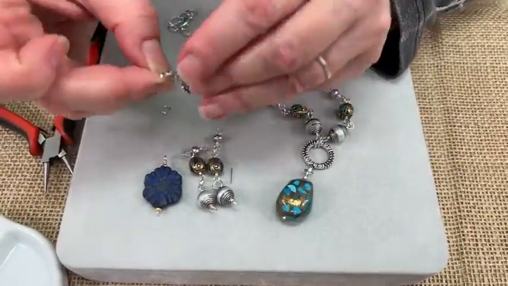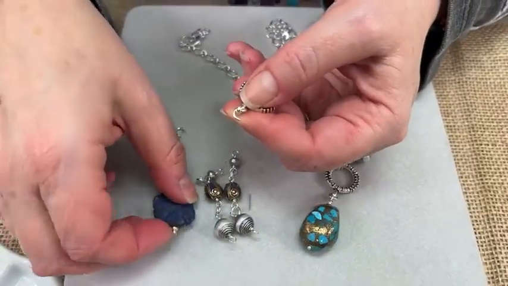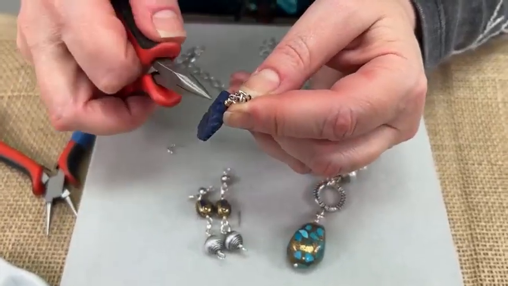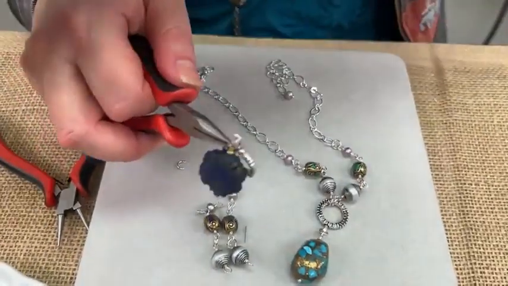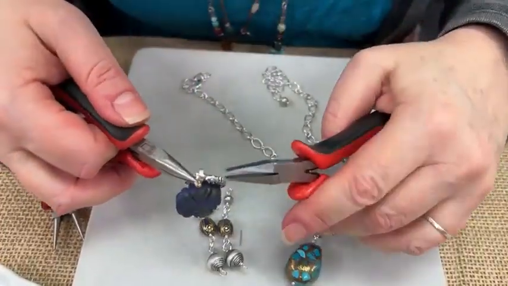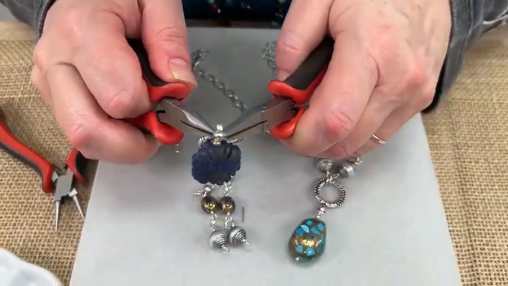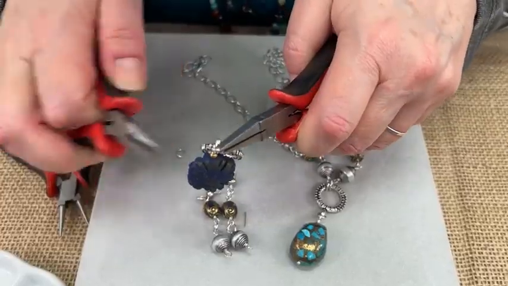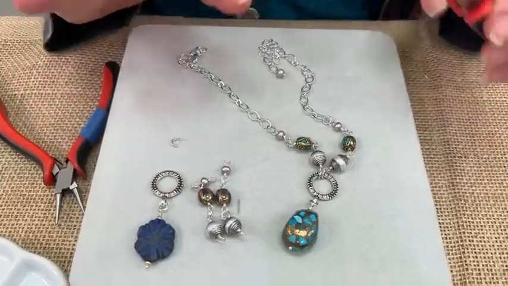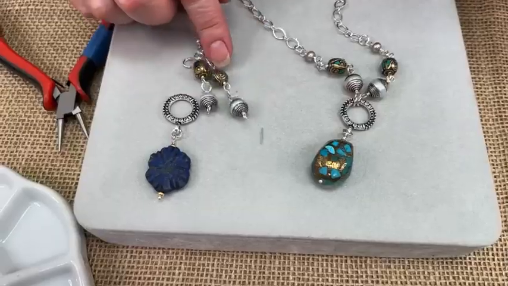So we are going to string through the little loop on the ring component and connect the loop that is now attached to our lapis bead. And all we have left to do is just close the jump ring. And here we go. This is what it looks like. We can already see our necklace starting to shape up a little bit.